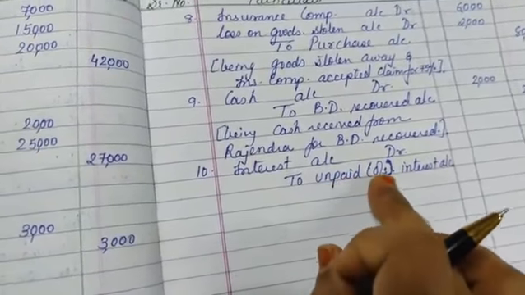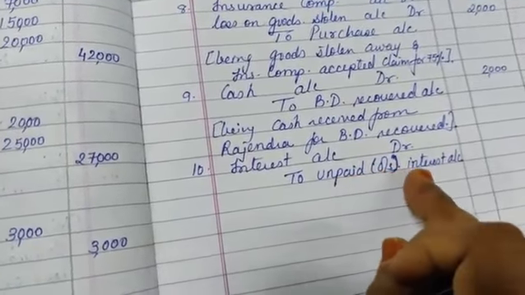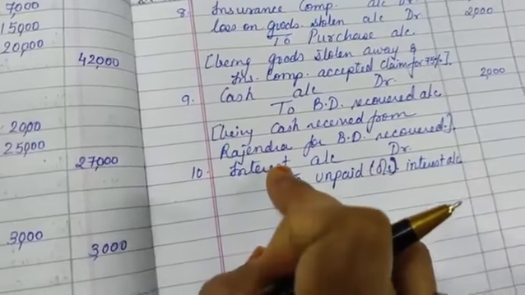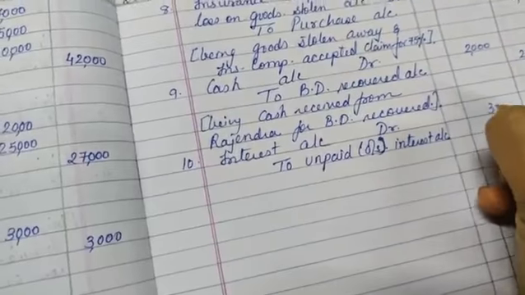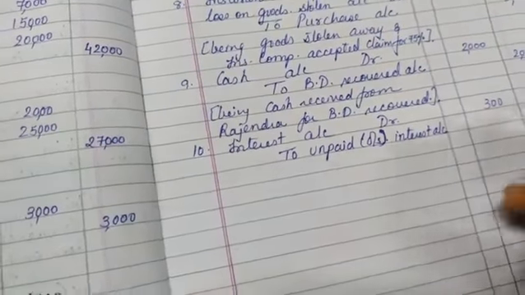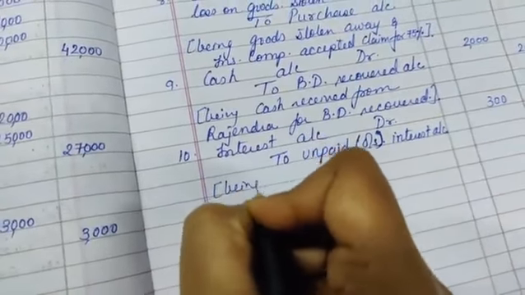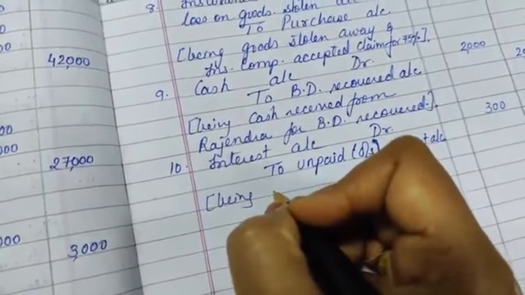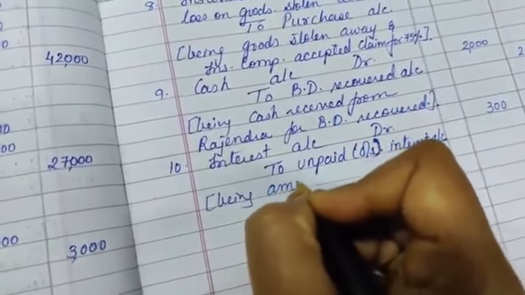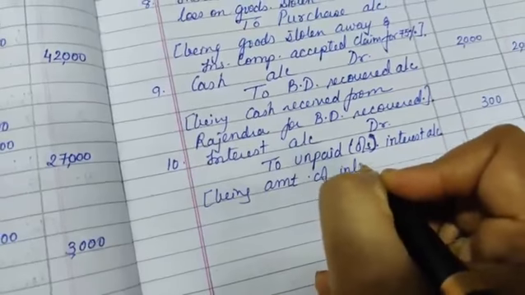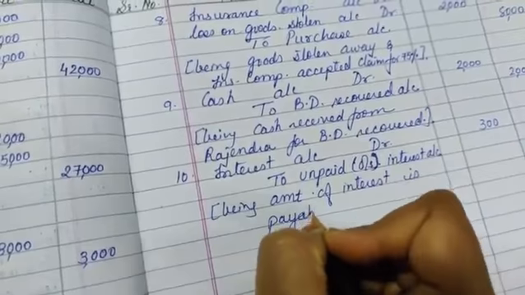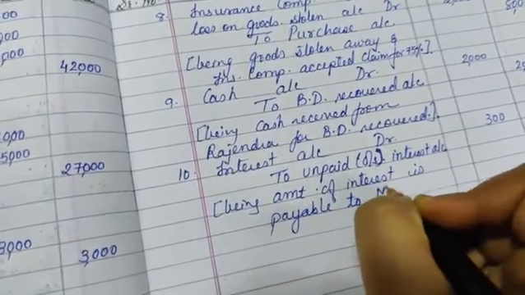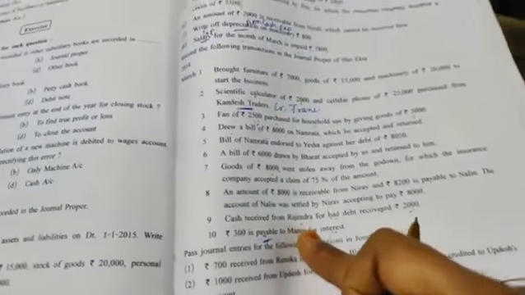See, this will be in future you are going to pay, it will be liability, so it will come to credit side. Interest is your expense, so expenses are always debited. So this will be the entry. Fine. So here you will write down, being amount of interest is payable to Manoj. Okay, so this year your transactions are getting over for question number 7.